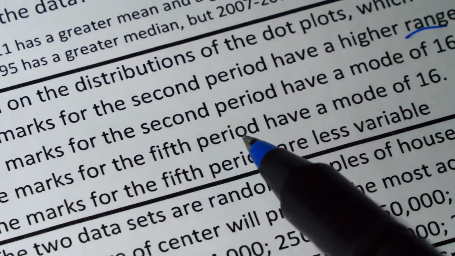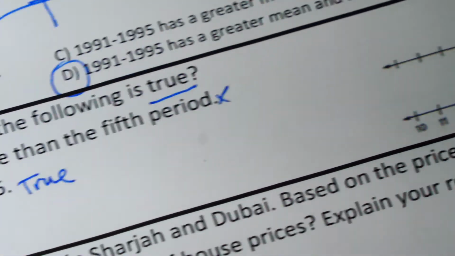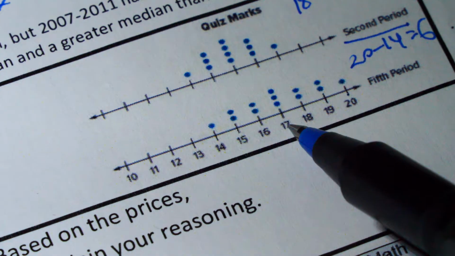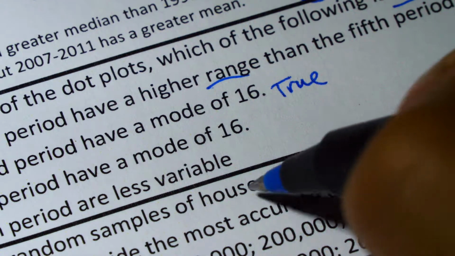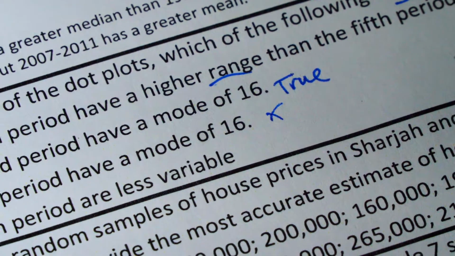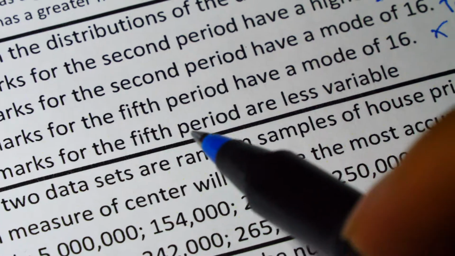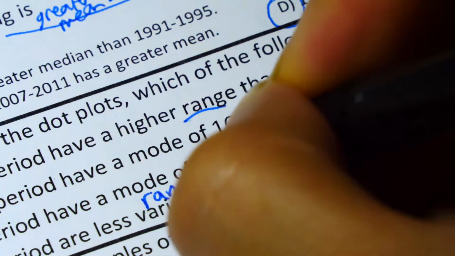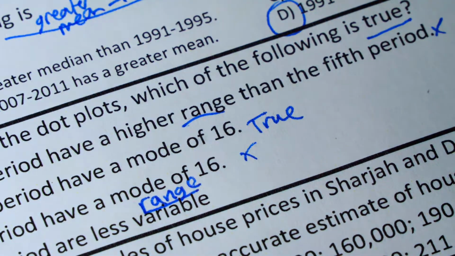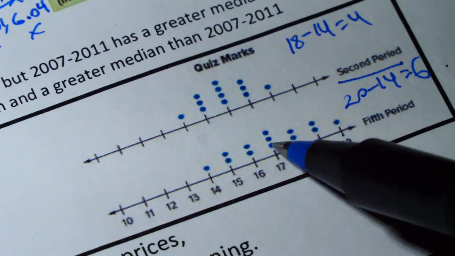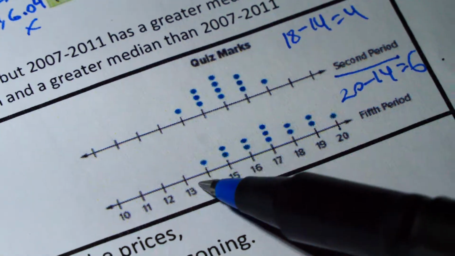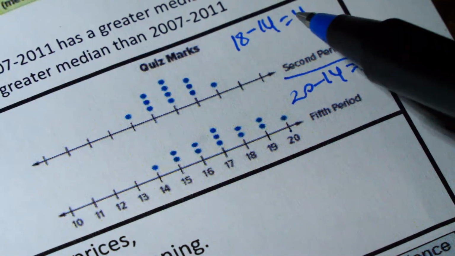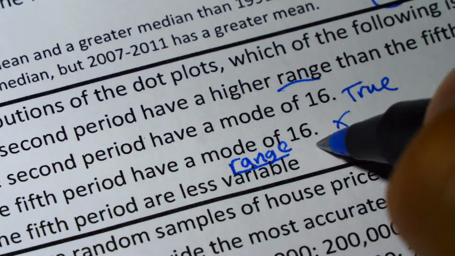The marks for the fifth period have a mode of 16. This is the fifth period. The mode, the most dots, 17. Not correct. Not true. The marks for the fifth period are less variable, which means less range. Okay, so for the fifth period, the marks have less range. No, it's more range. So this one is false.